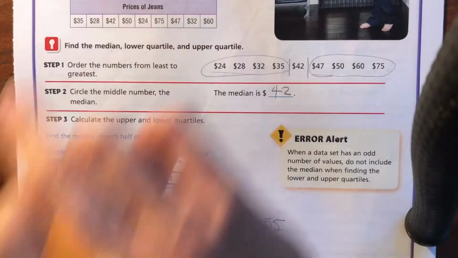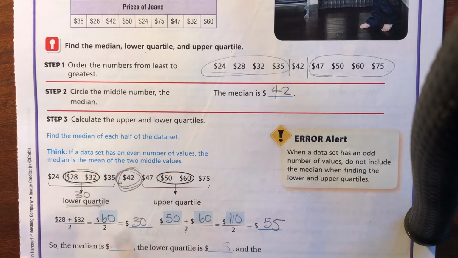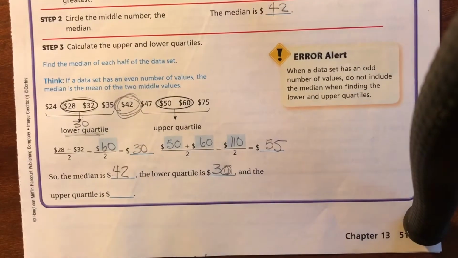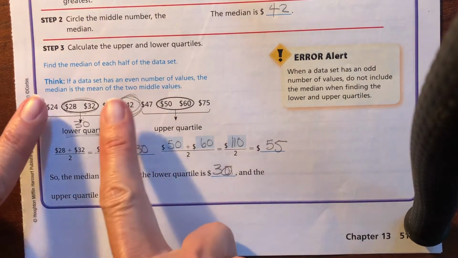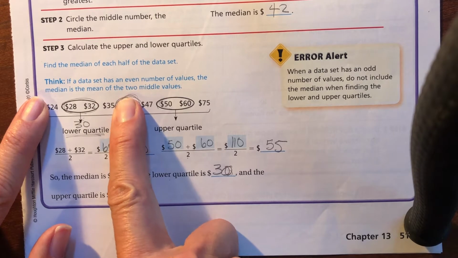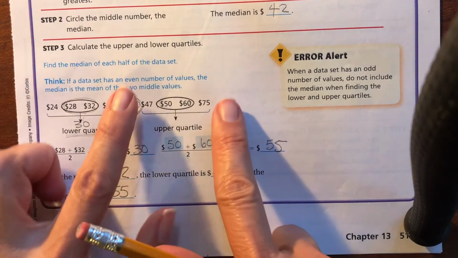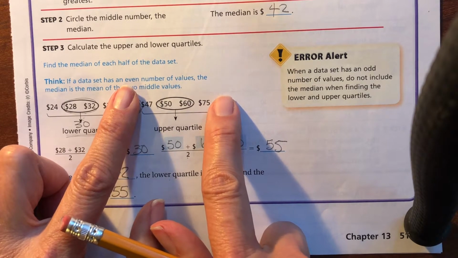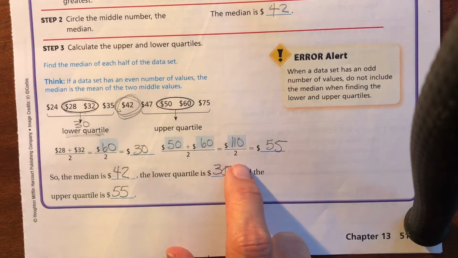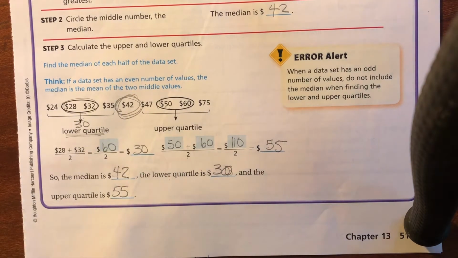Let's do this again. The median was this right here, the middle number. So the median is $42. The lower quartile median is $30, and the upper quartile median, let's get it on the screen, is $55. So in other words, there's a set of stores that sell jeans for roughly $30, and then there's another set of stores that we think of as a little more fancy, and their average price of jeans is $55. It's almost twice as much money. That's basically what we're figuring out.